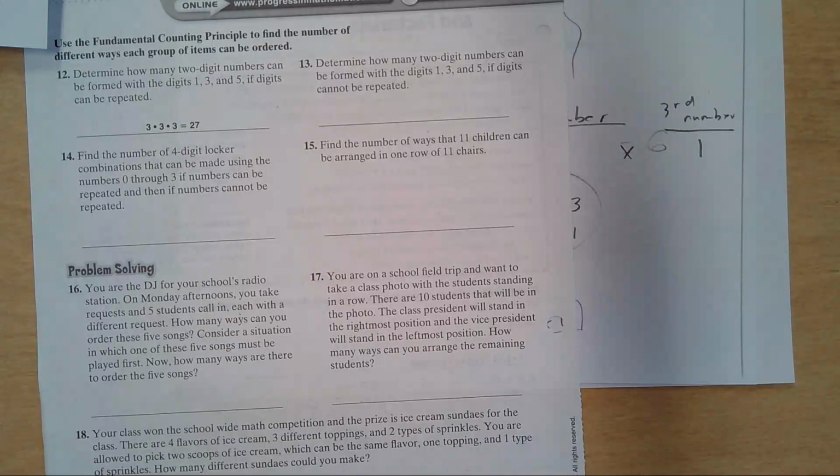Can I see the number? Sure. Can I say it? Wait, no, I want it. What is it? Okay, here we go. 39,916,800.